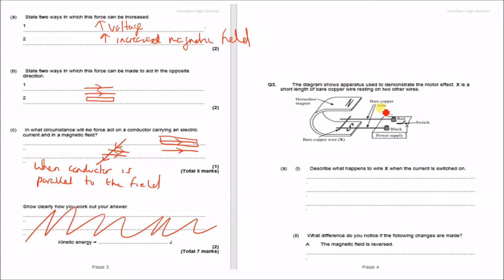The next question, the diagram shows apparatus used to demonstrate the motor effect. Remember, the motor effect is when you get a force. So when the wire moves, it's called a motor effect. X is the short length of bare copper wire resting on two wires. So you've got a red and a black, and it says this is the negative, so we know that this is the positive, therefore the current is moving along here and down there.